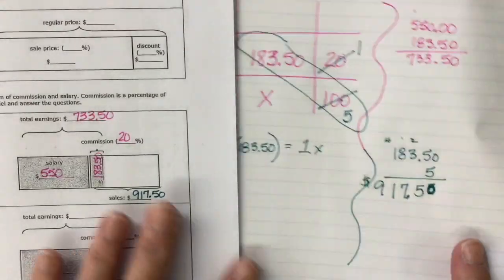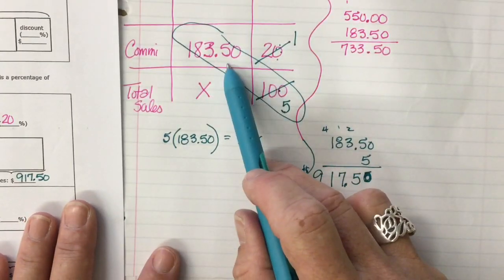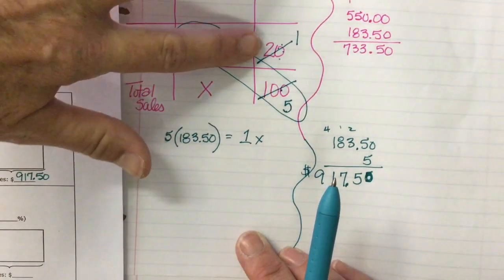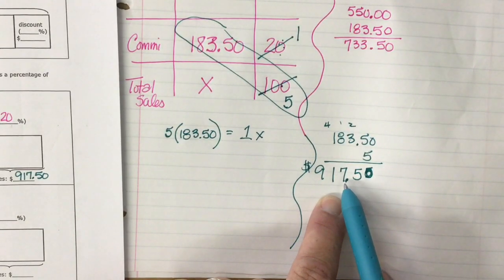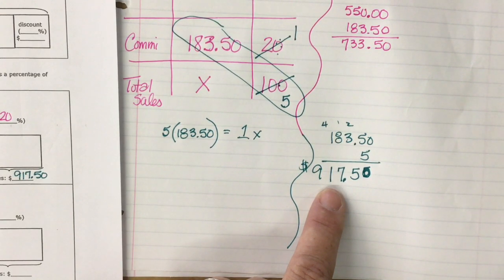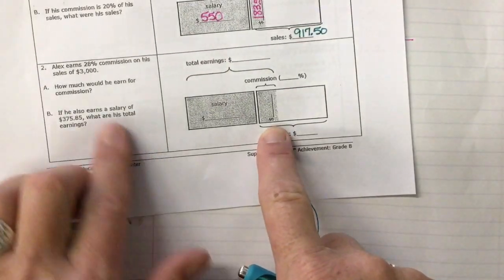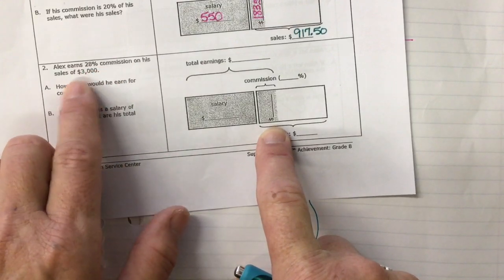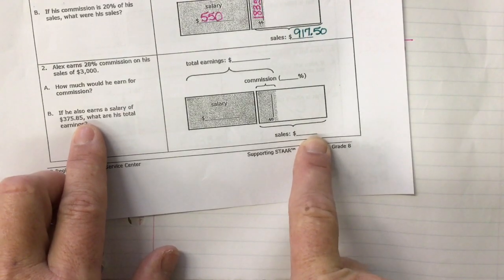Okay, so remember that I was finding 20%. What if I were looking for his commission? My X would be here, and they would have had to give me this total. All right, the next one is very similar. You're going to be finding 28% commission on the sales they give you, and you actually have to find the commission. So your variable will be in a different location.